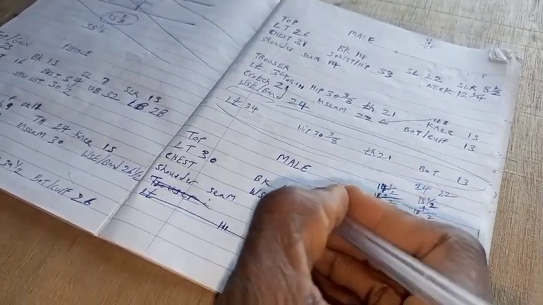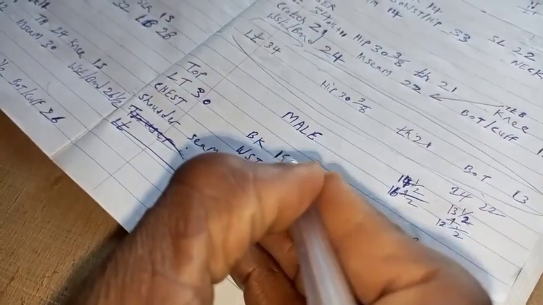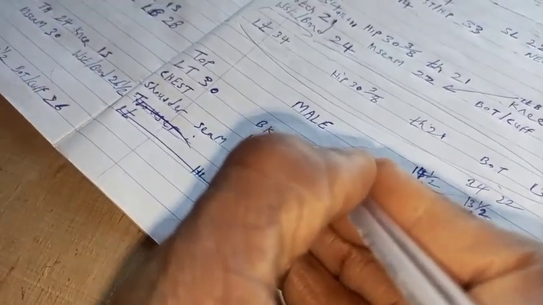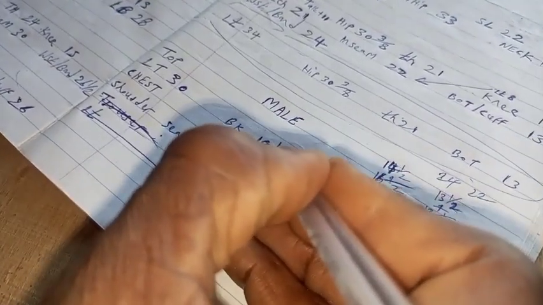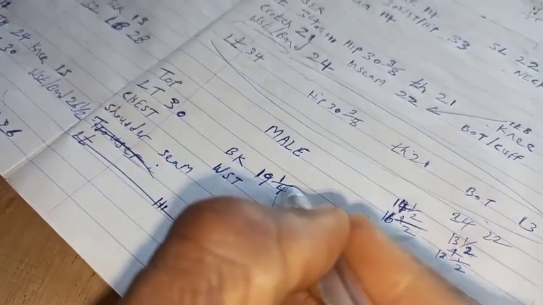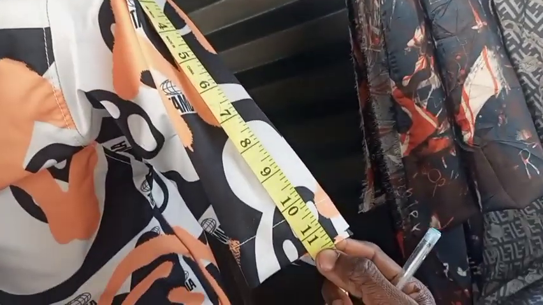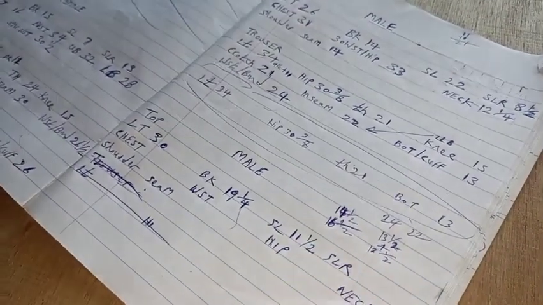That is 19 1/4. So for this 19 1/4, down to the sleeves, that is 11 and a half. We put 11 and a half.